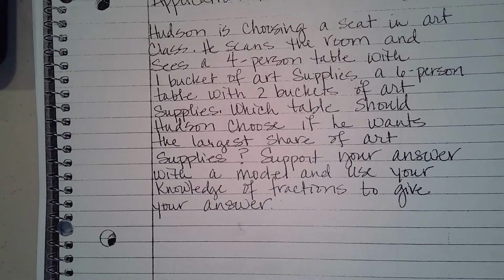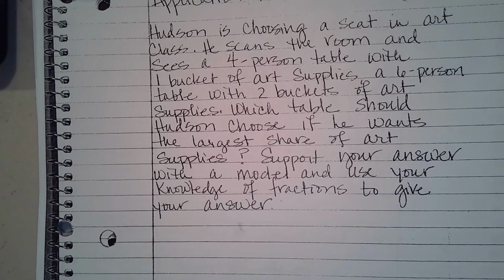So there's a 4-person table with 1 bucket of art supplies, and then a 6-person table with 2 buckets of art supplies. How are you going to divide that up? As soon as you've attempted these problems, come back and check your work.